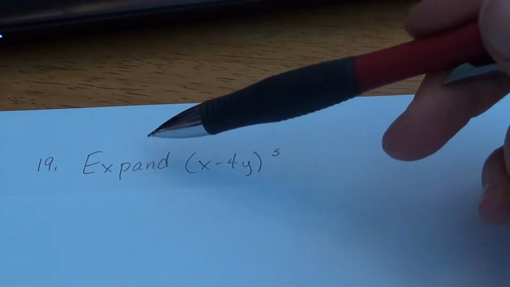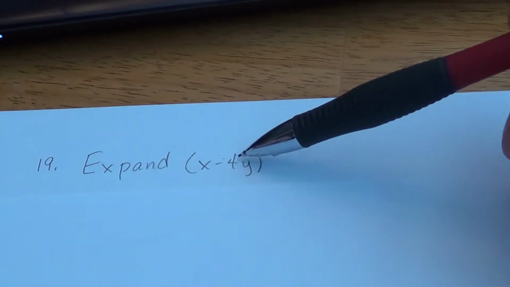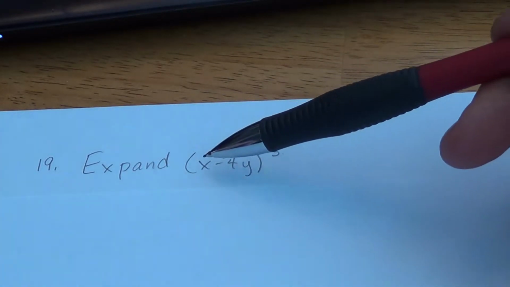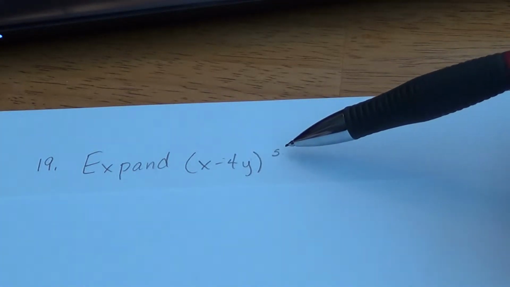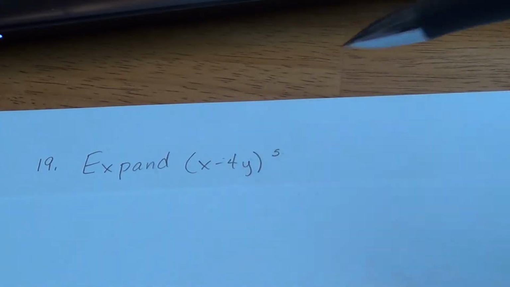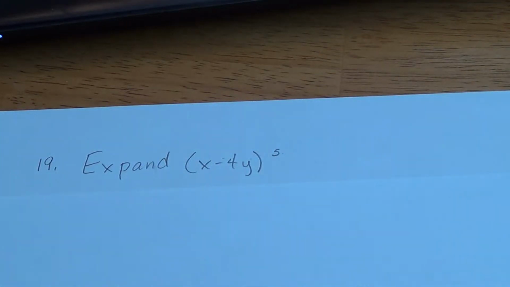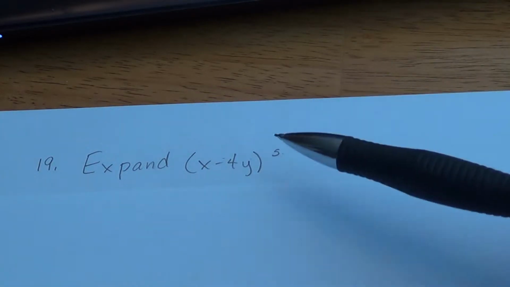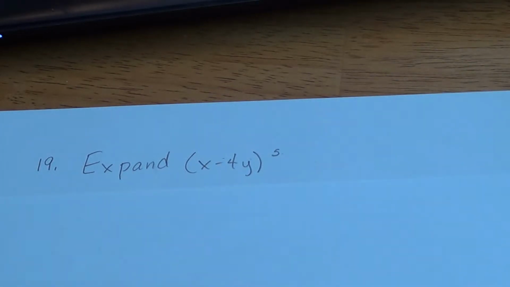So the first one, we were asked to expand (x - 4y) to the fifth. This is called a binomial, and we are expanding it, multiplying it times itself 5 times. To do that, we use the binomial theorem or Pascal's triangle. Since 5 is fairly small, I think I'll use the triangle and the pattern rather than the theorem.